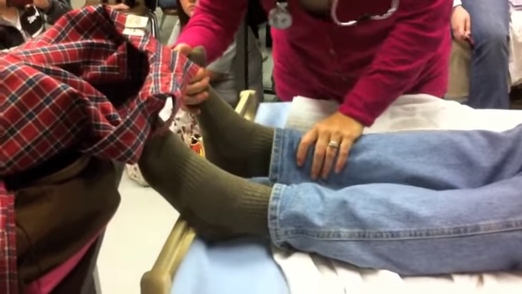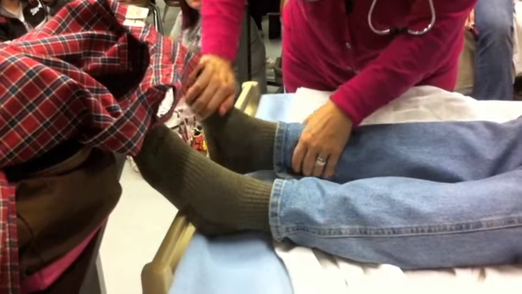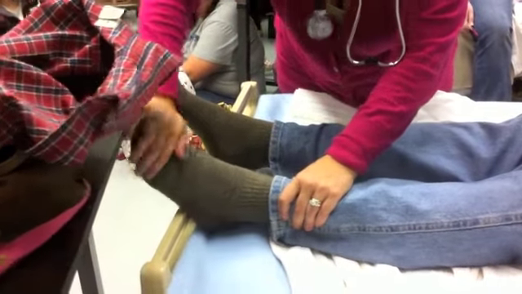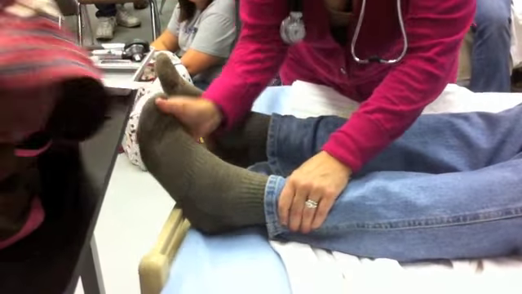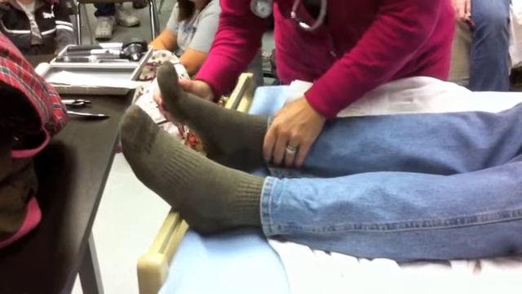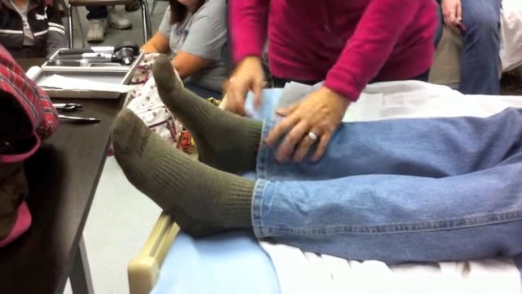Good. Kind of push back, push down. Again, push back, push down. Resist me going this way, and this way, and this way. Good.